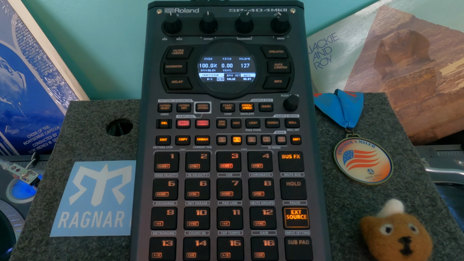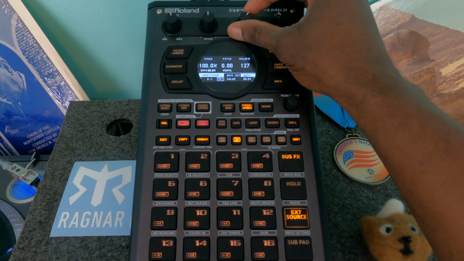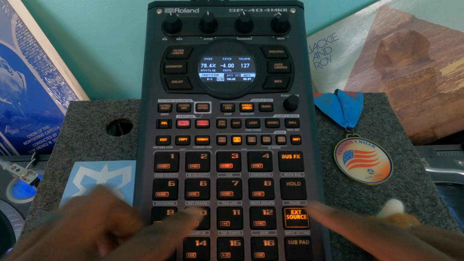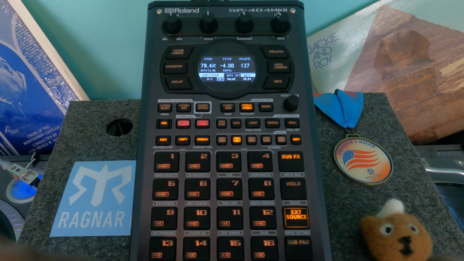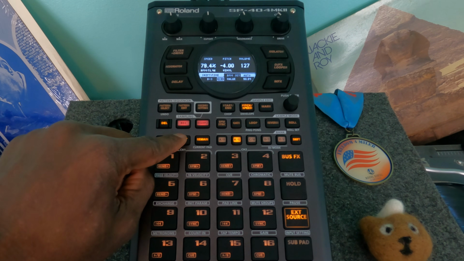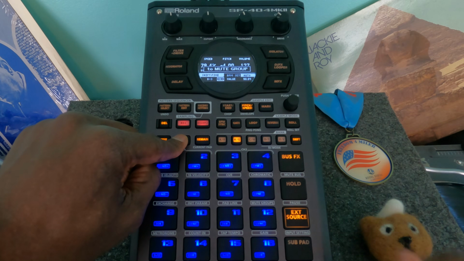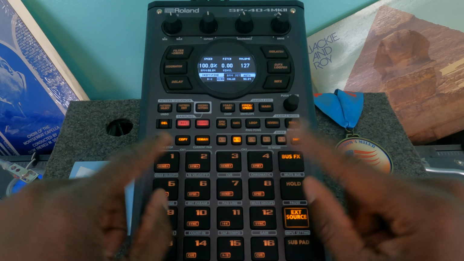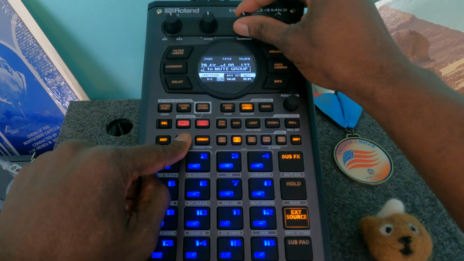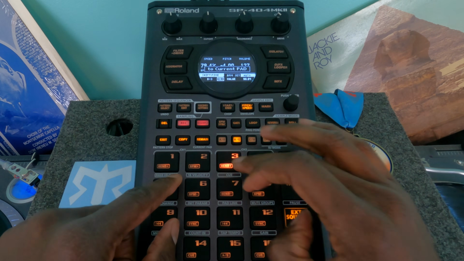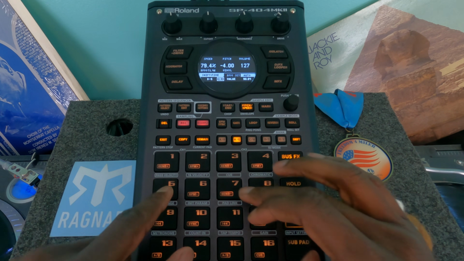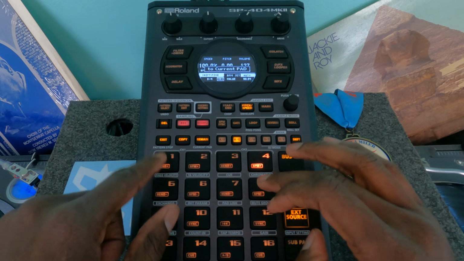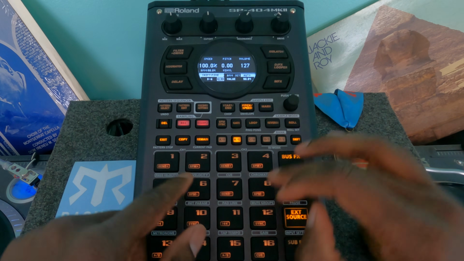Now, you can do one of two things with this. You can do each sample individually and turn it down, or now that you have all of these samples in a single mute group, when you hold the copy button, it'll do it to the entire mute group. So now, this one is at -4. This one speeds up. If I hit copy and bring it to -4, now all of my samples are at -4. Same way if I bring it up, all my samples are at 0.